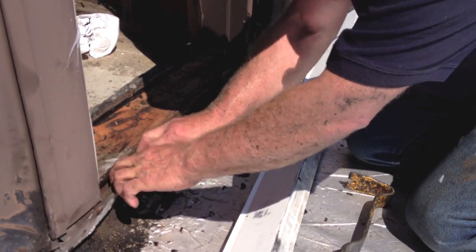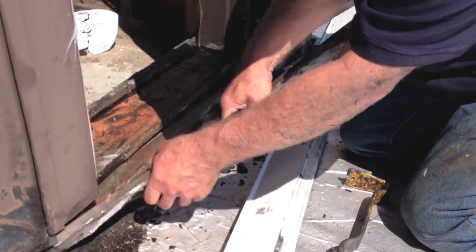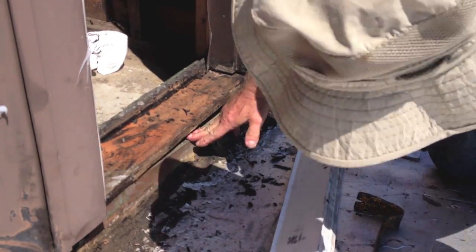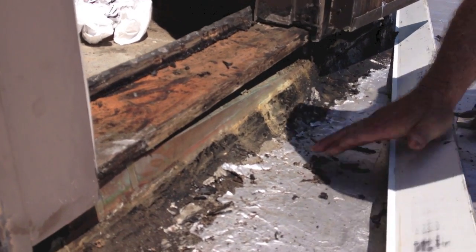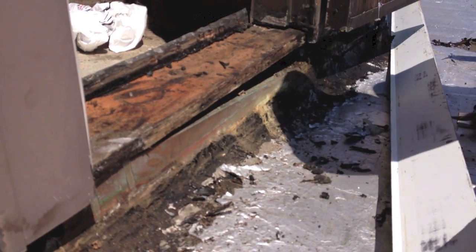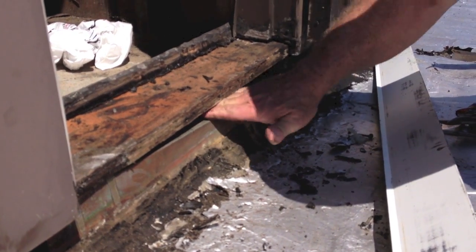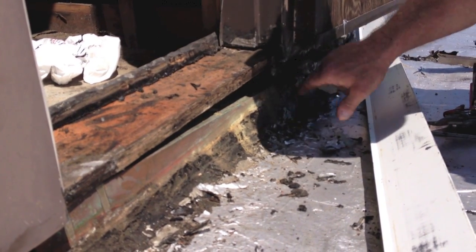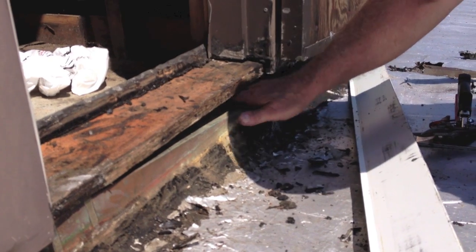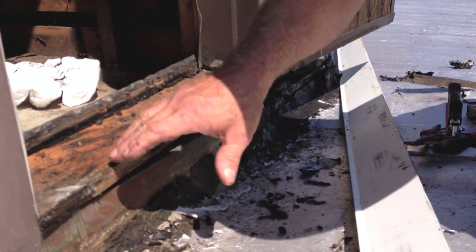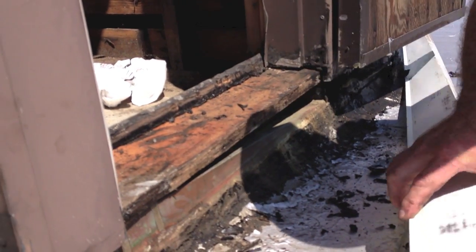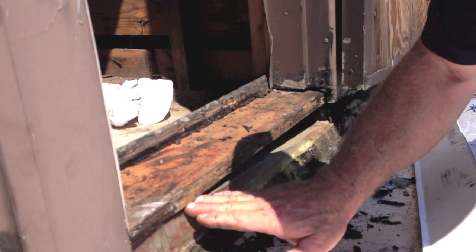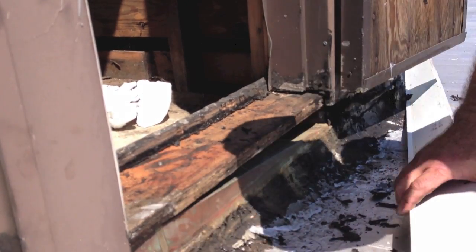Let me take this out anyway. All right, that's out. So there's the copper pan. There's the pan that's supposed to be there. It's a pan, it goes underneath and it goes up on the other side, and then water would come out this way. Almost done right. But what we're going to do is we're going to put some metal flashing over this piece of wood here, so water would not even get in there. So that's what I'm going to do right now.